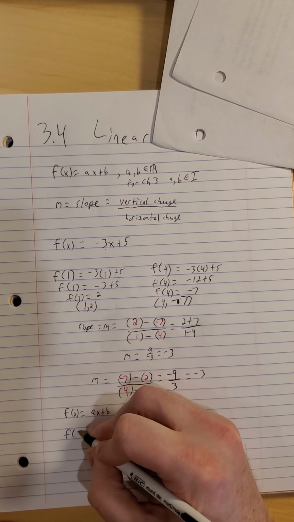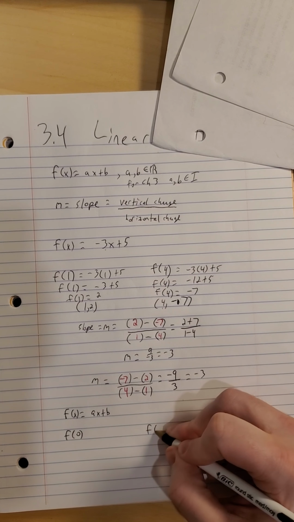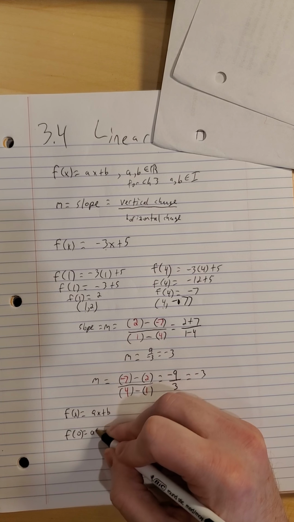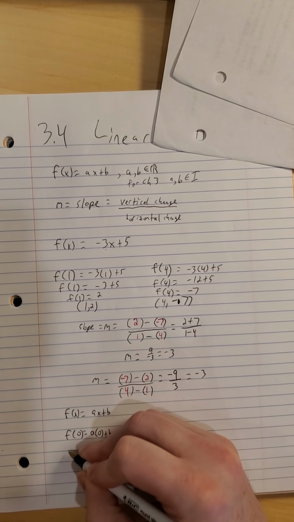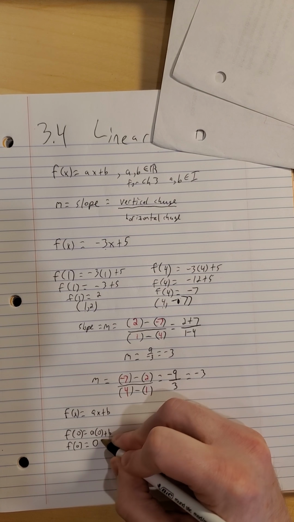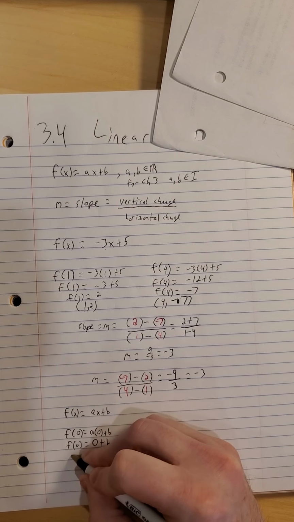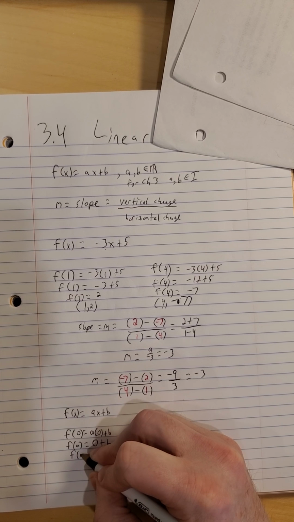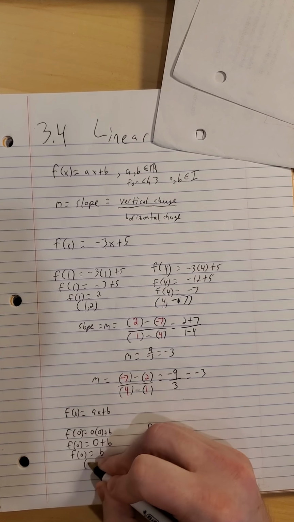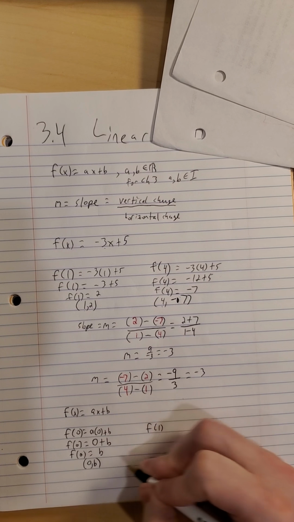So let's find f of 0 and f of 1. So f of 0, a times 0 plus b. By the zero product property, that is then 0 plus b. And finally, by the additive identity, f of 0 is b, so we have the point 0, b.